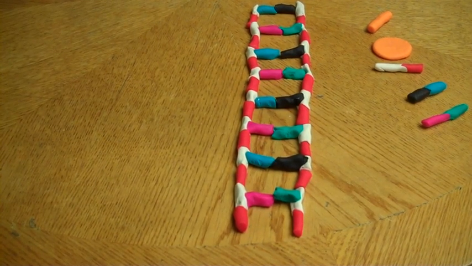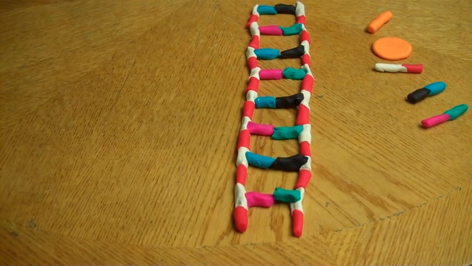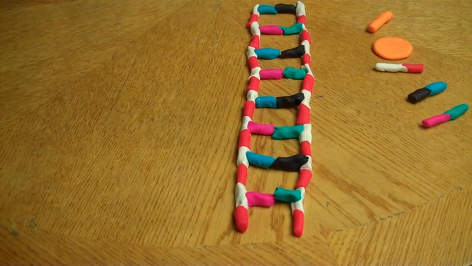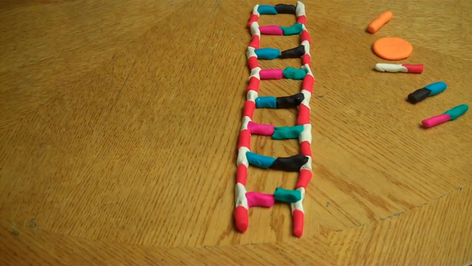I first want to start off by asking the question, what is DNA? DNA is a nucleic acid that contains the genetic instructions used in the development and functioning of all known living organisms.